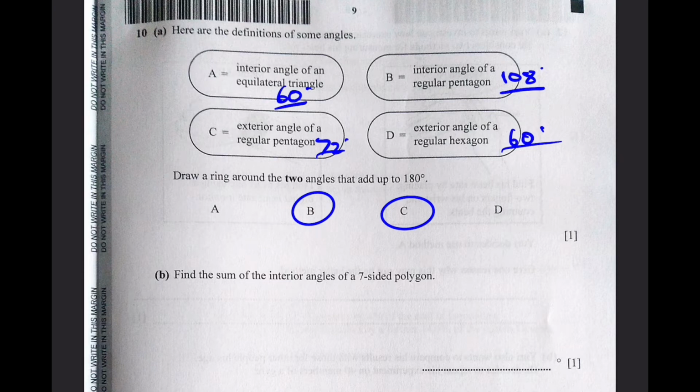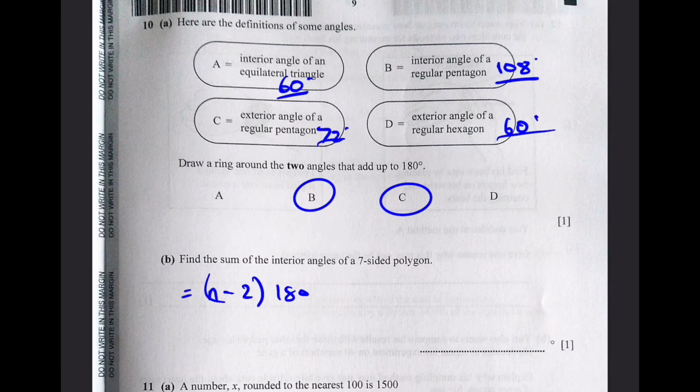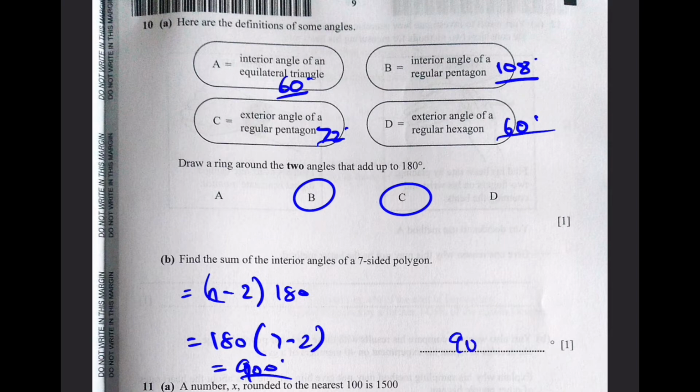B. Find the sum of interior angles of a 7-sided polygon. That will be n minus 2 into 180, which is 180 into 7 minus 2, which is equal to 900 degrees because 180 into 5. And therefore, that will be our answer. Let's go to question 11.